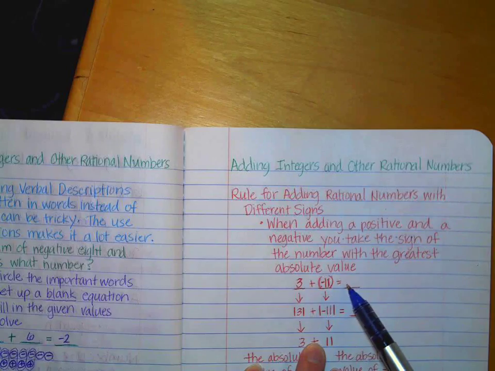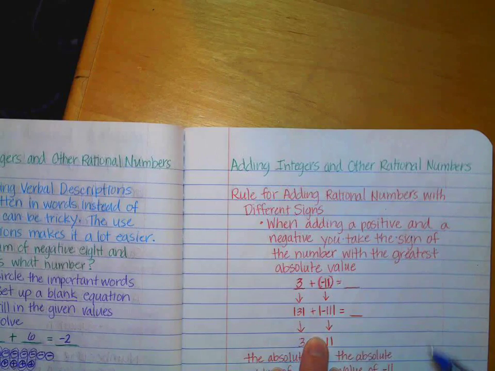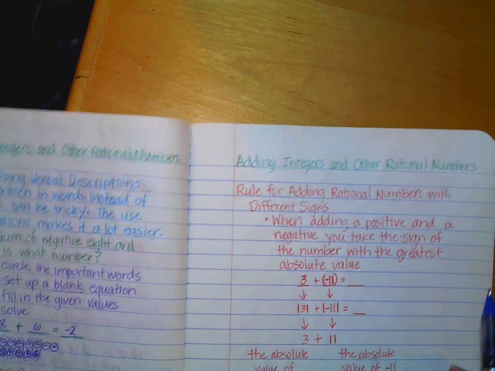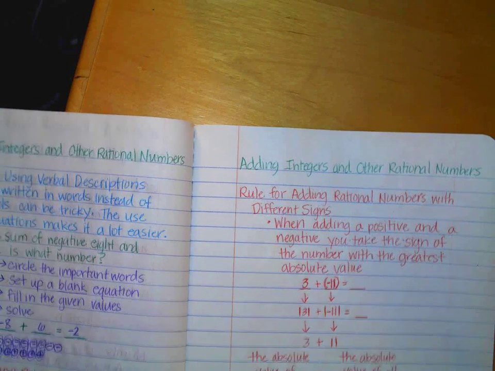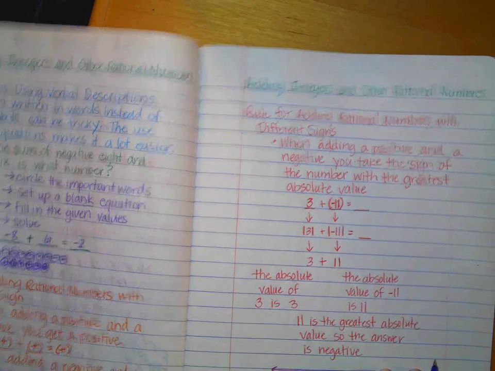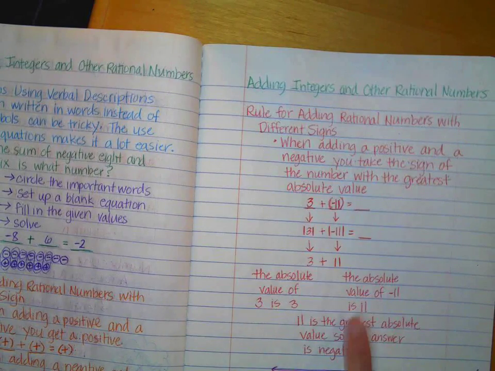So which one is greater? 11. What is the sign of negative 11? Negative. So what is our answer going to be? Negative something. Your job for tomorrow afternoon when you come in, remember how I told you were going to have 3 to 5 problems to figure out? Your job is to find the answer to this problem using either method, the chip method or the number line. Okay? And that's all I'm going to show you because the rest of these notes shows you the answer, and I don't want to do that.